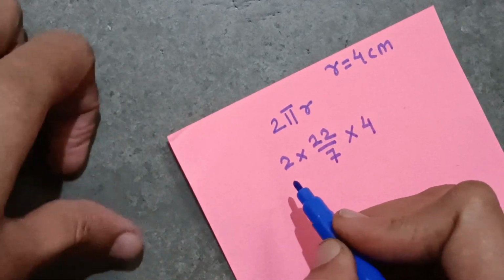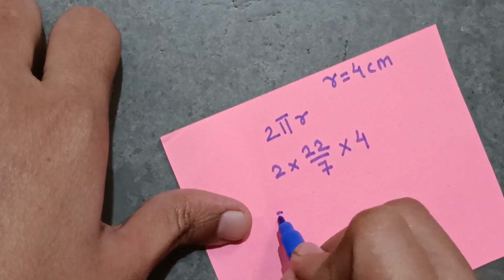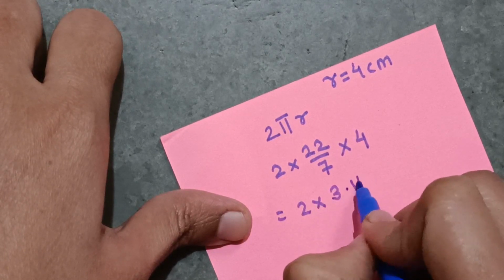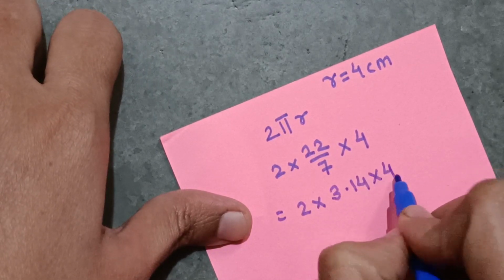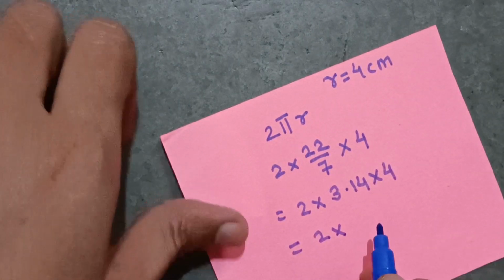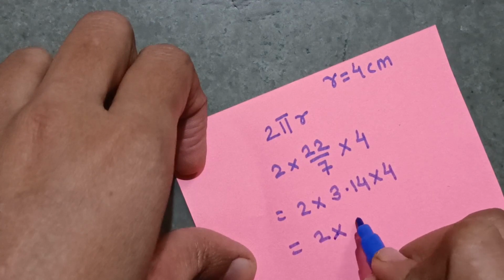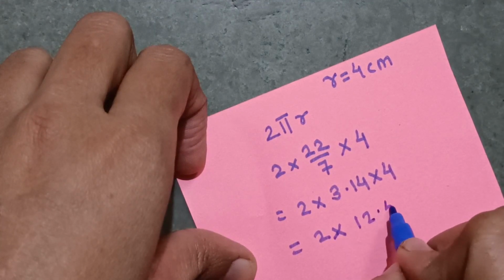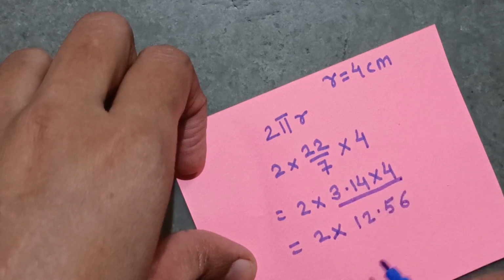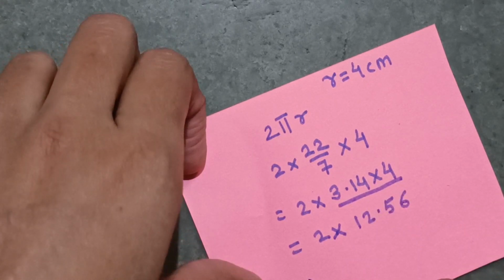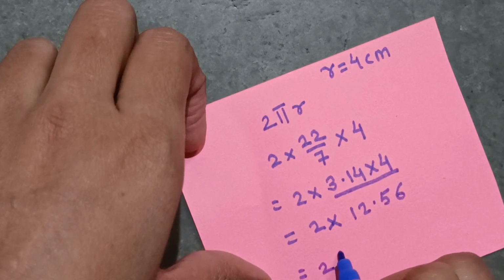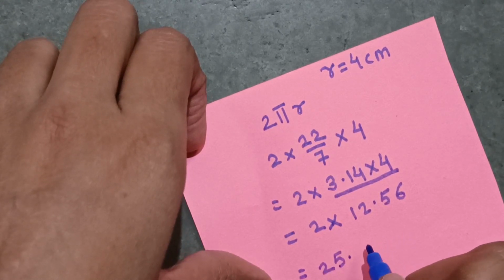Then, equal to 2 into 3.14 into 4, which is equal to 2 into 12.56. If we calculate this, we get 25.12.